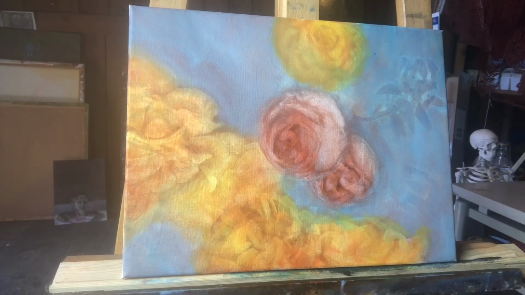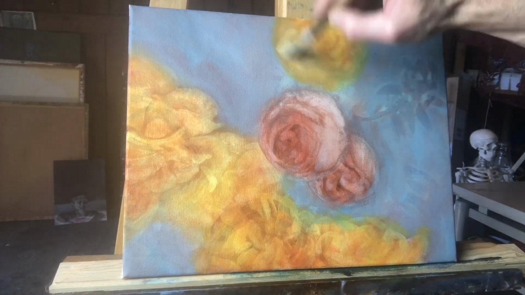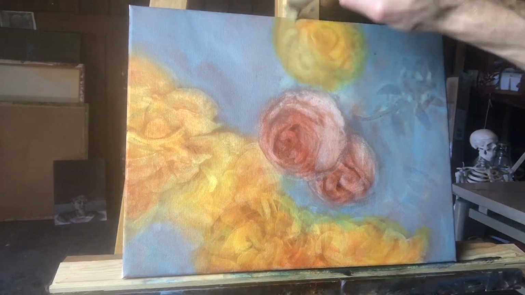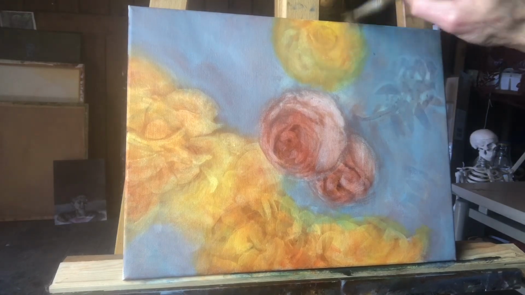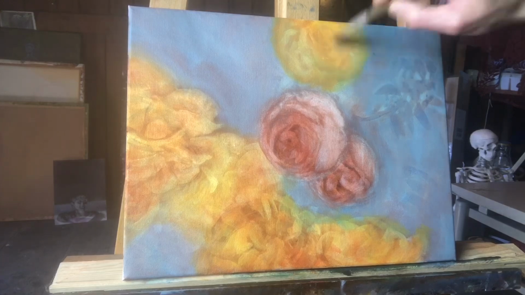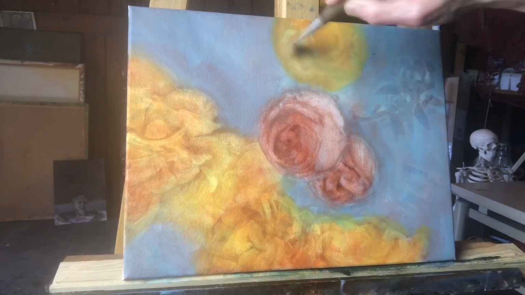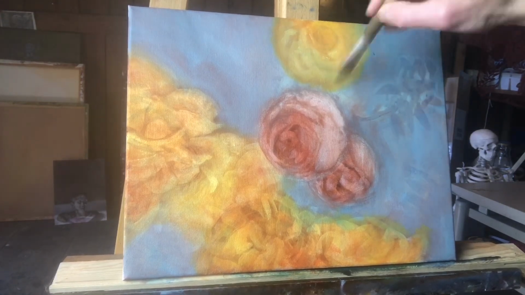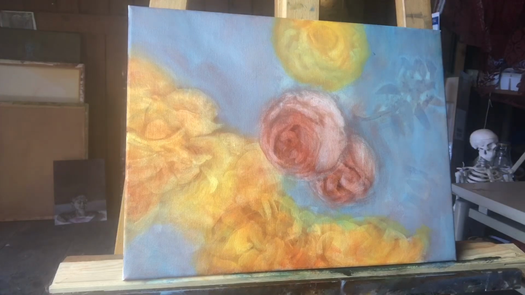So I'm just watering it down just a touch so I can get that white stuff showing again. There we go.